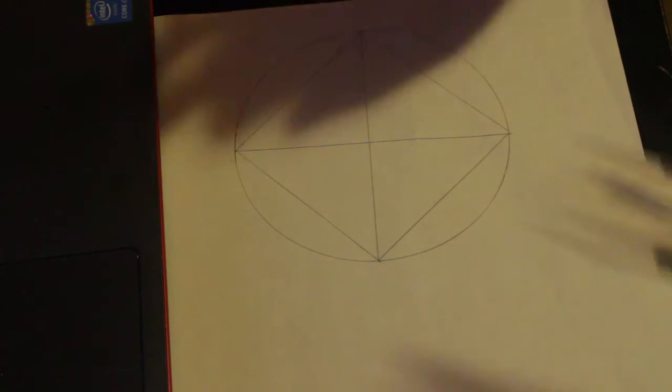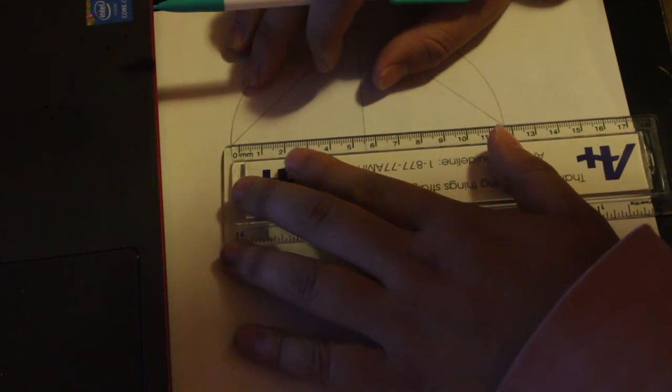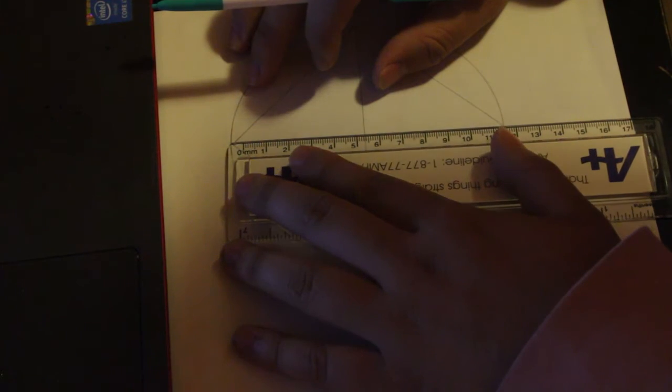If I take the measurements here, this comes out to be 11.5 centimeters. So my vertical and my horizontal straight lines will be 11.5, 11.5, 11.5. And then I take the length of my diagonal, which comes out to be 8 centimeters.